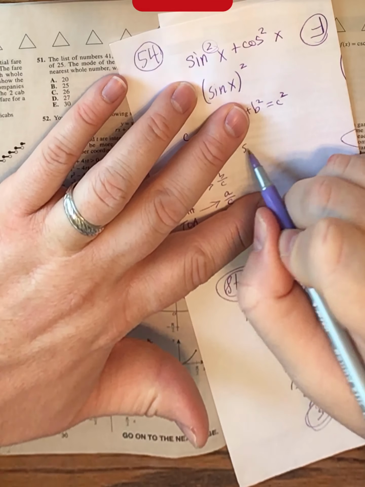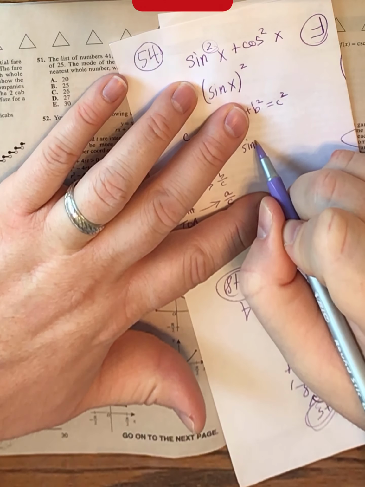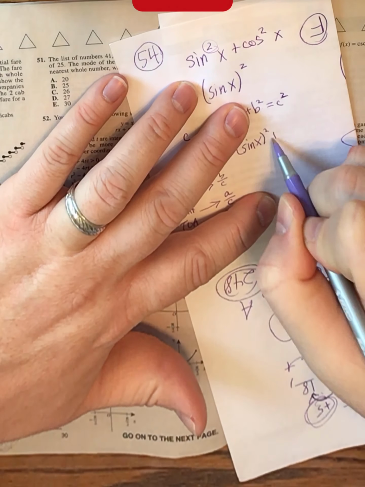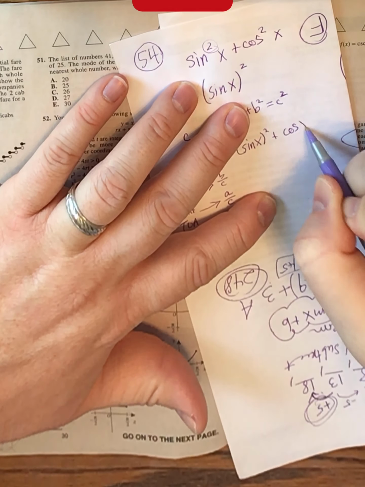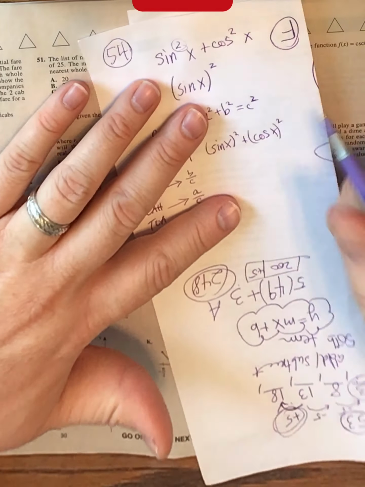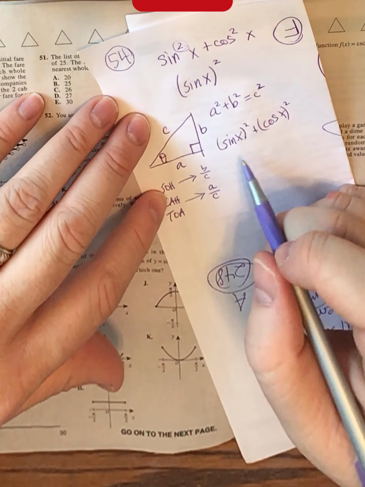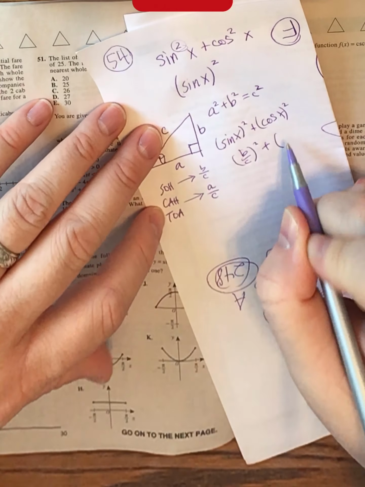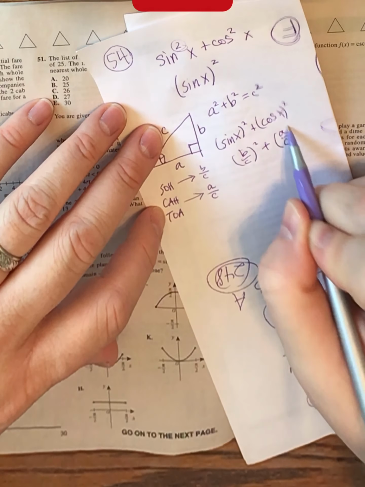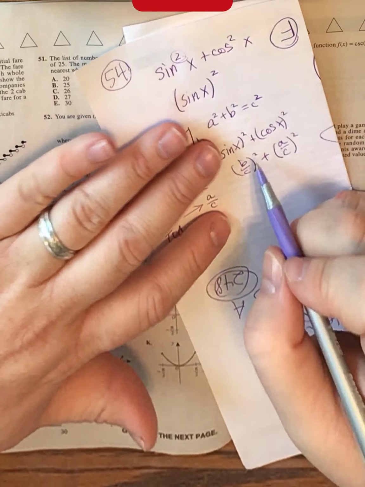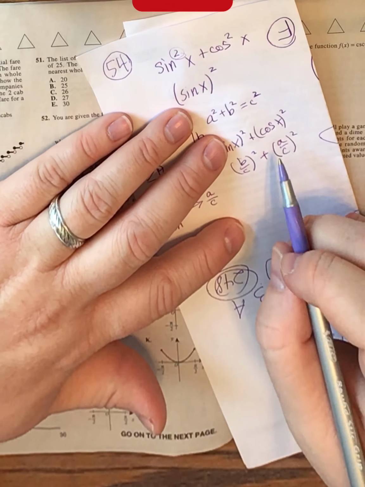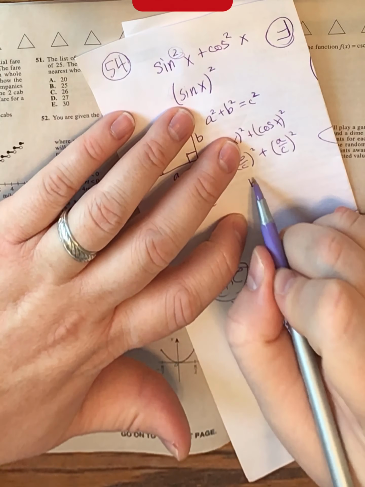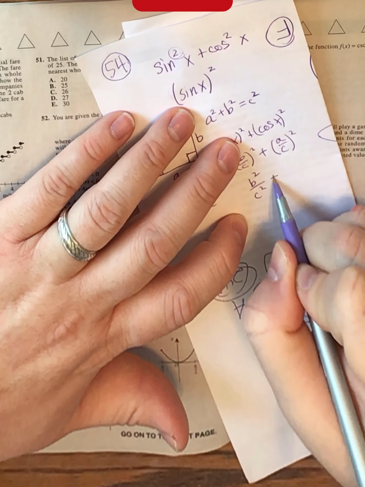Well, if we look at sine of x squared plus cosine of x squared, what you'll see is that sine is B over C and cosine is A over C. And when you square these fractions, you just are squaring both parts.